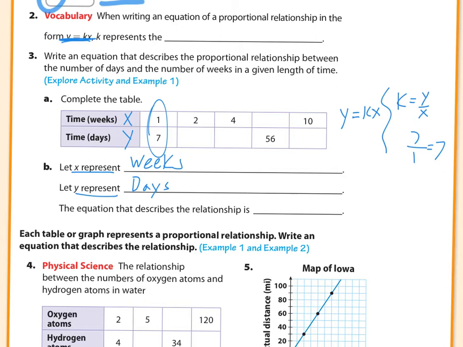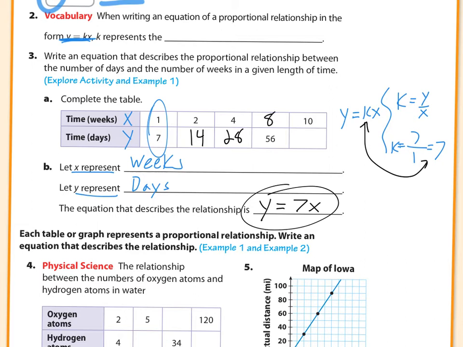Good. So, if K equals 7, then our equation here would be Y equals 7X. We just plugged in that 7 for the K. As far as the rest of the table, we could say this is 14, this is 28, this would be 8, this would be 70. We just have to multiply the number of weeks times 7.